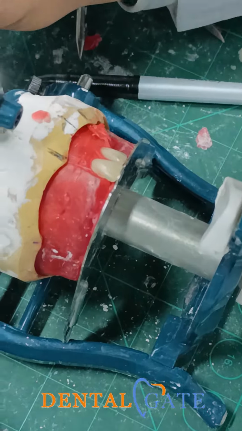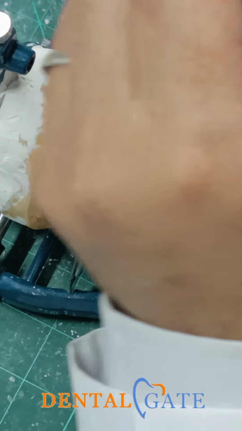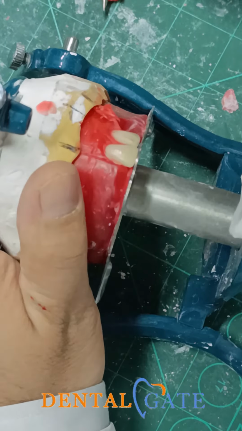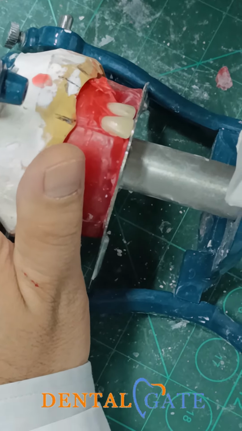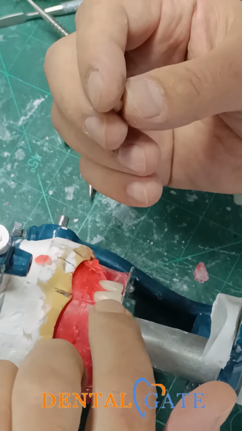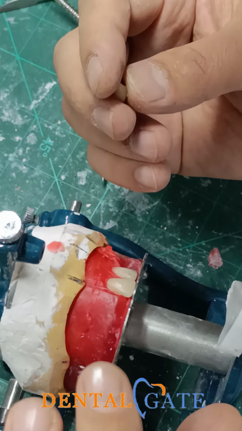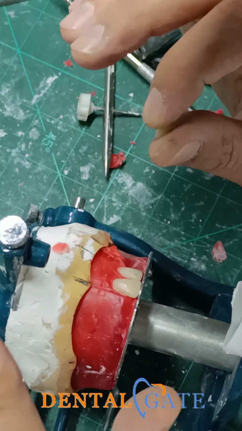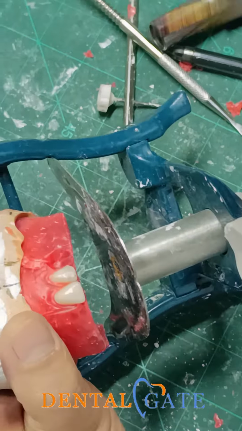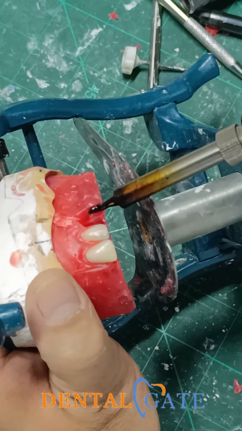So take more care with the canine, please. Generally, we need to make contact with the tip only, okay? Within the tip only, and we have contact with the central as well as the canine. Just the lateral should have no contact. Make sufficient space for the canine.